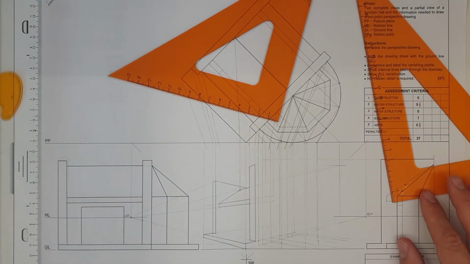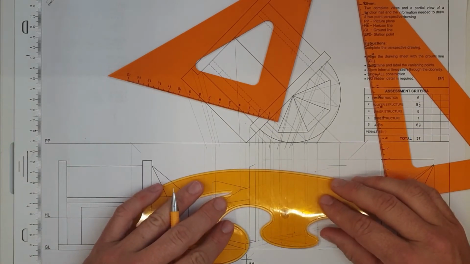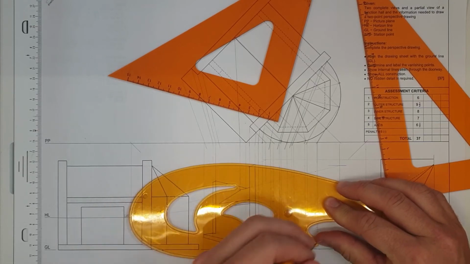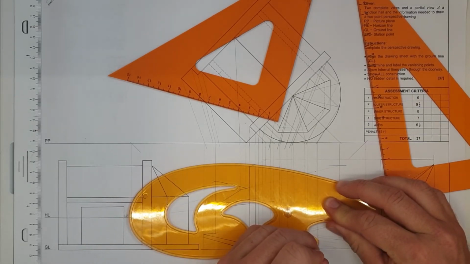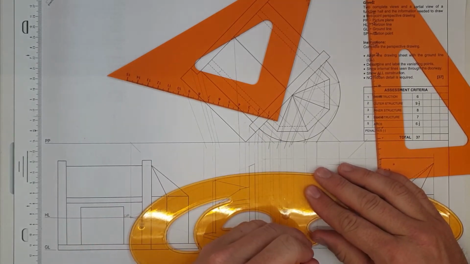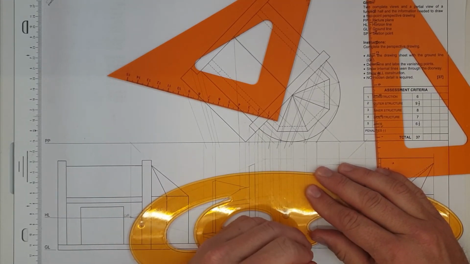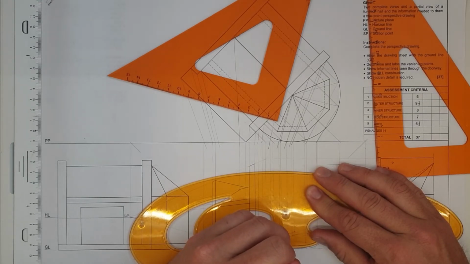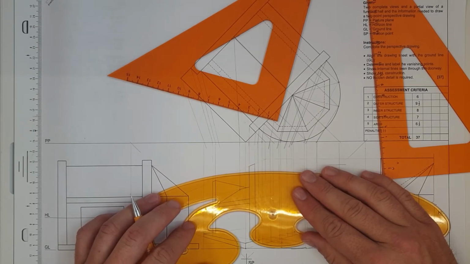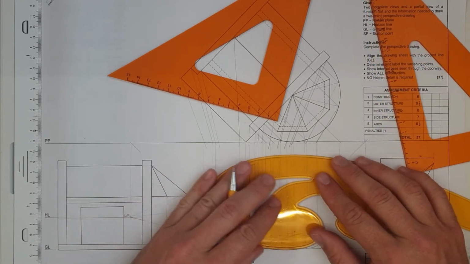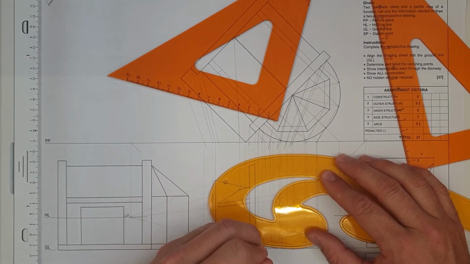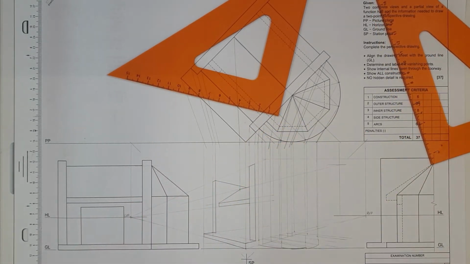So this means I can now draw in an arc that will join up those points. I'm going to start with this point here that then touches the ground line. It won't go over it, so I need to just fix that there, and then it will join up there.